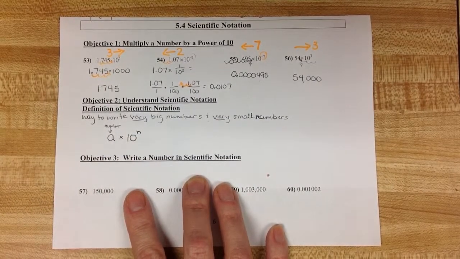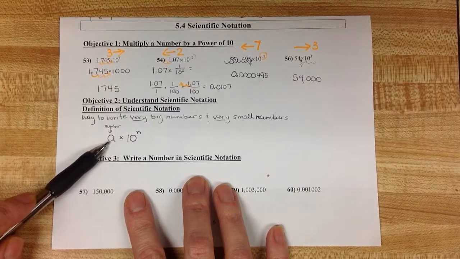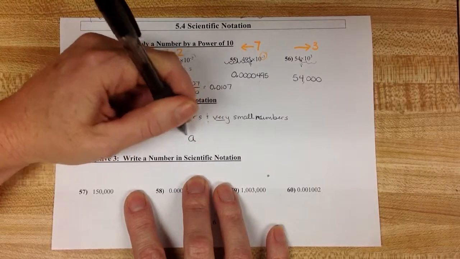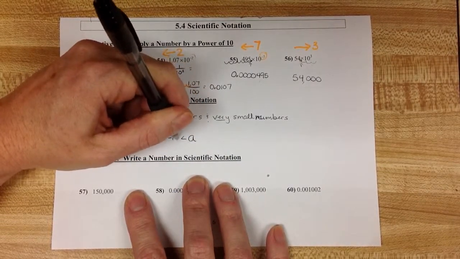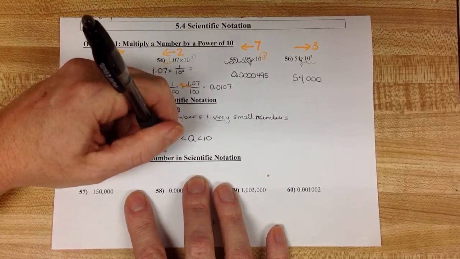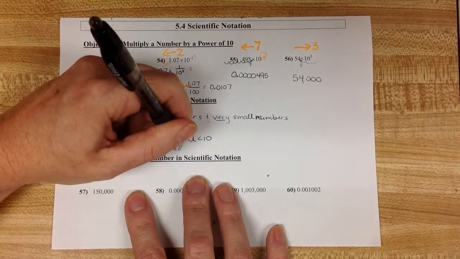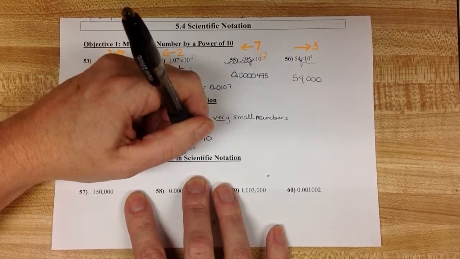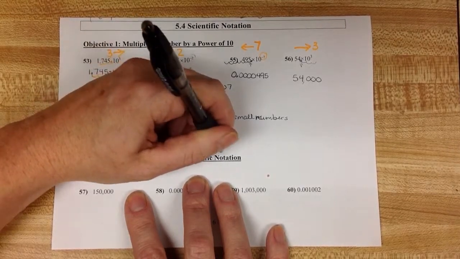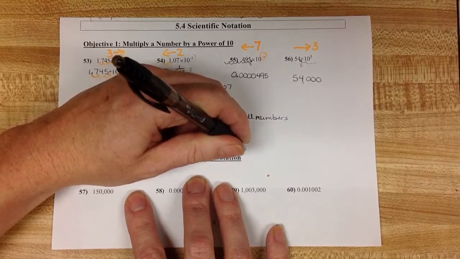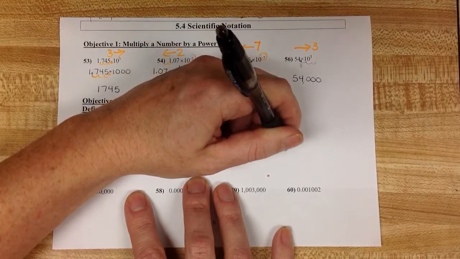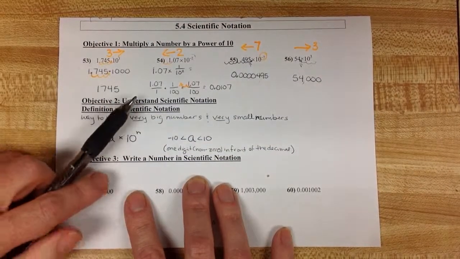But there's a couple of rules we have to follow in order for that number to truly be in scientific notation. The first one is that A has to be between -10 and +10. And what I mean by that is that A has just one digit, and it's a non-zero digit, in front of the decimal. Okay. So look at the examples that we had so far.